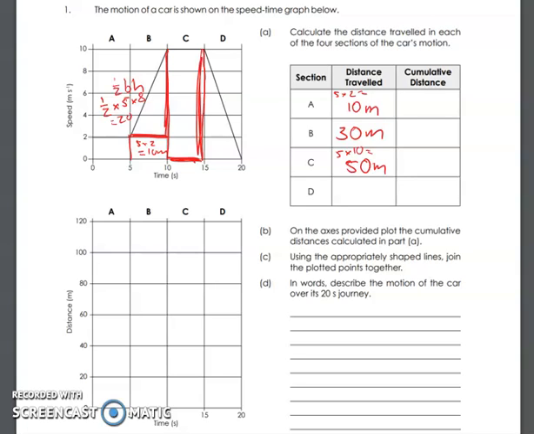Then section D, we have another triangle. So we're going to do half times base times height. So half times 5 times 10 gives us 25 meters. And I'm just going to erase all that working out to make it a little bit neater and easier to see.